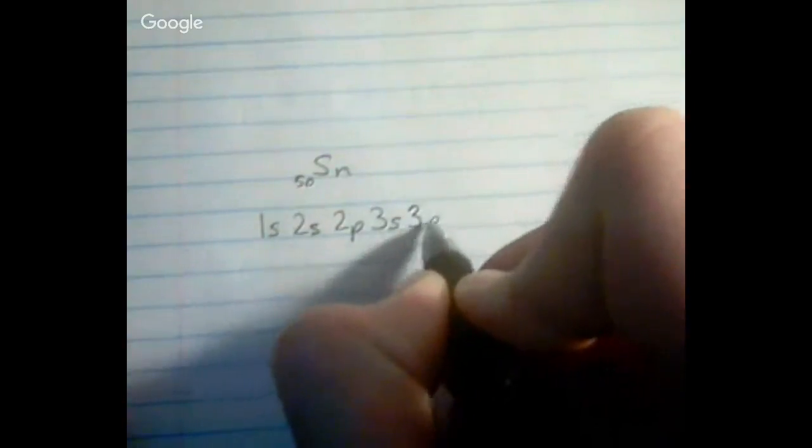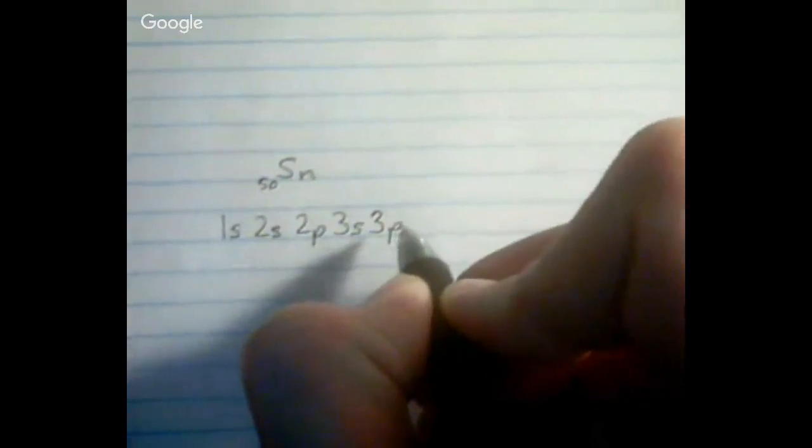I'm going to keep going with that just so you know the order, and then we'll add in the exponents. First is the 1s, then the 2s, then 2p, then 3s, then 3p, then 4s.